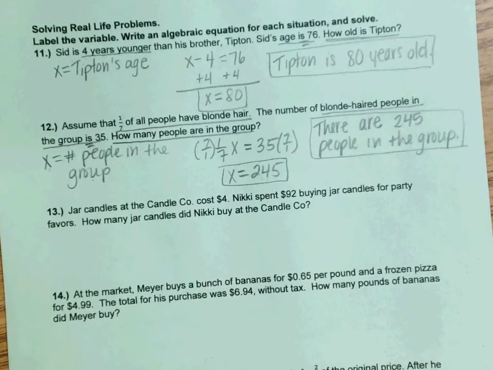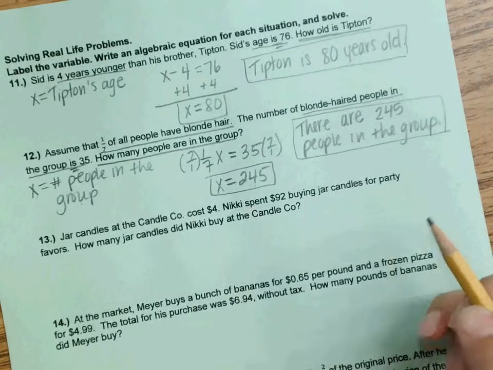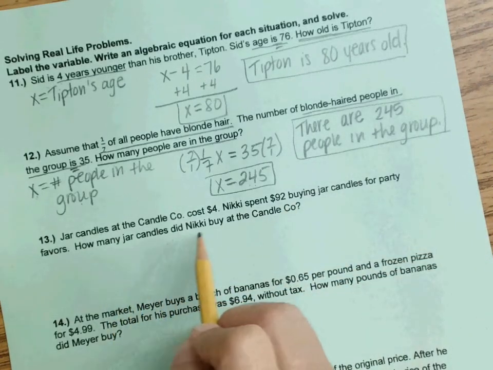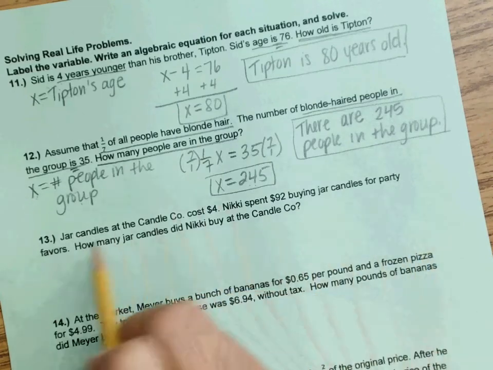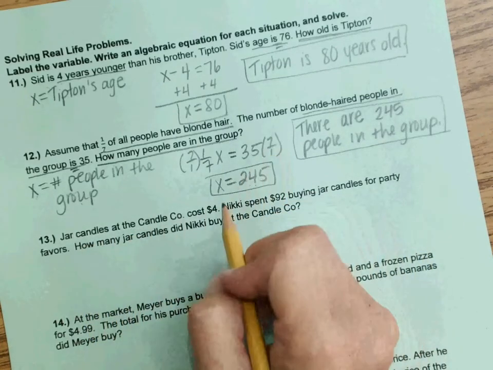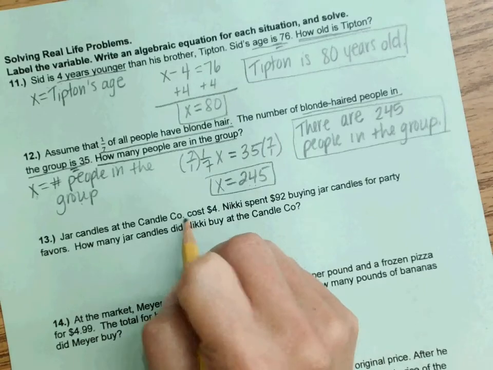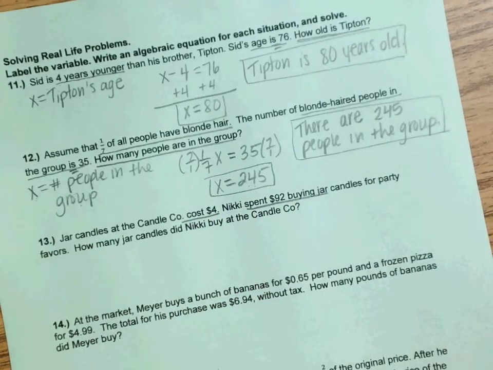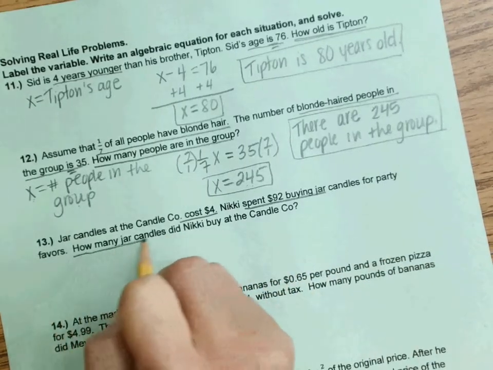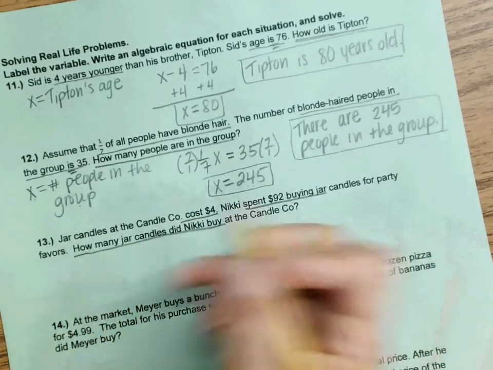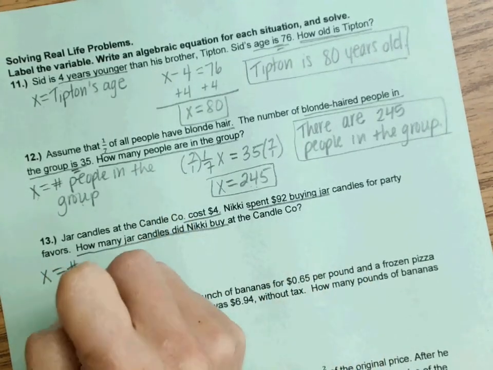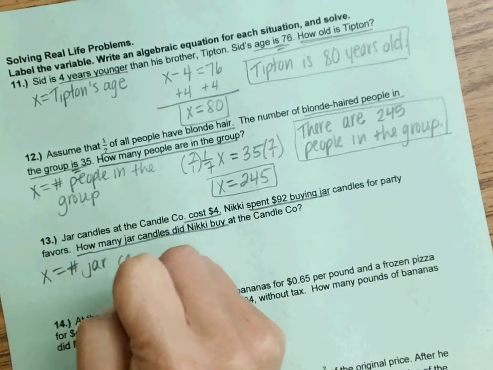Okay, now number 13. We have jar candles at the candle company cost $4. Nikki spent $92 buying jar candles for party favors. How many jar candles did Nikki buy at the candle company? So that's what we're solving for, the number of jar candles bought.